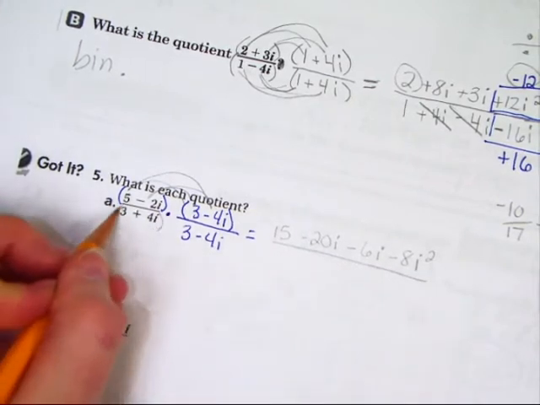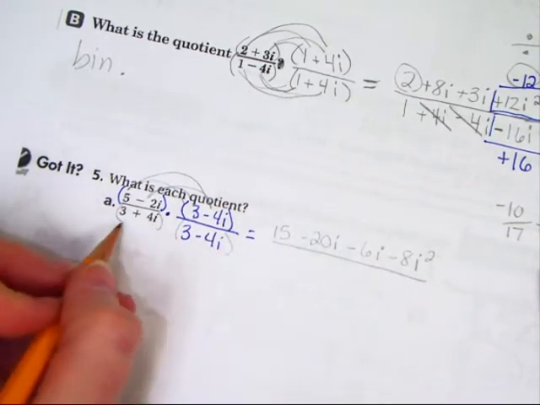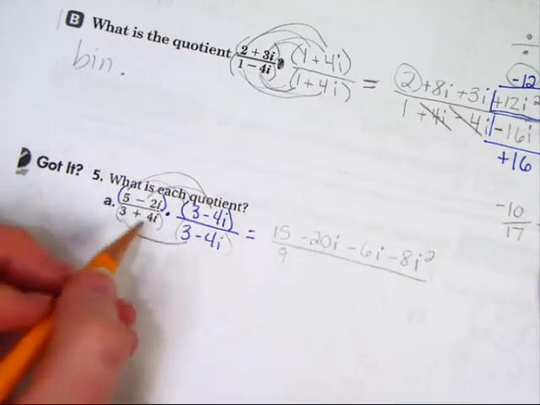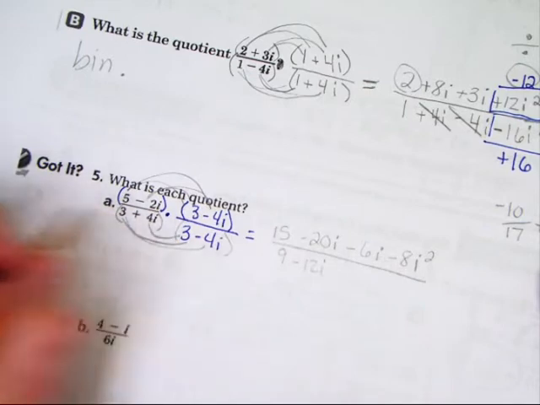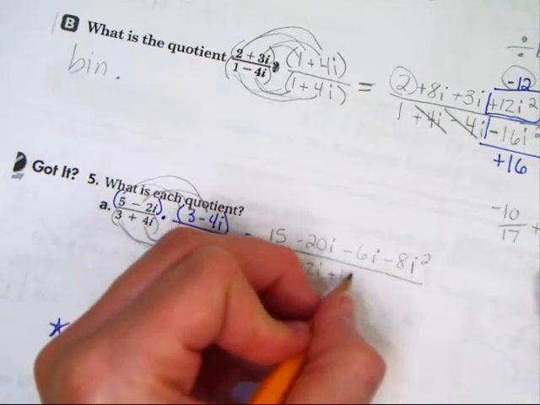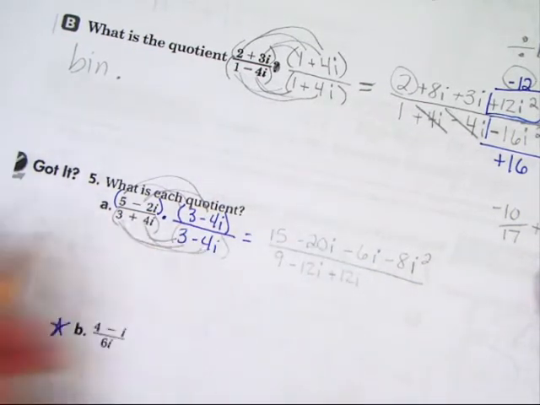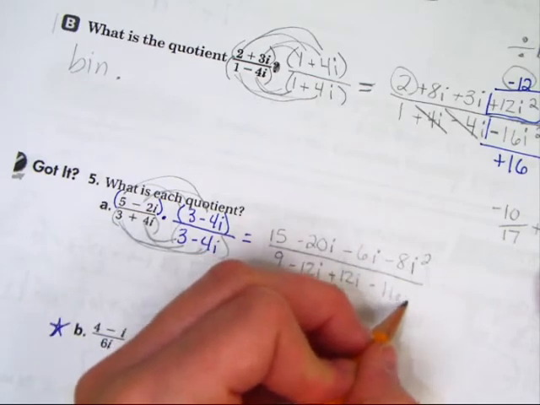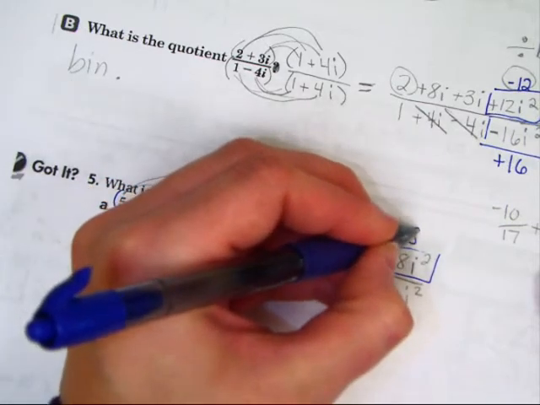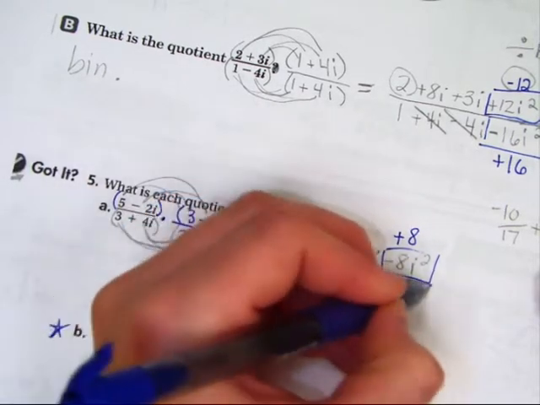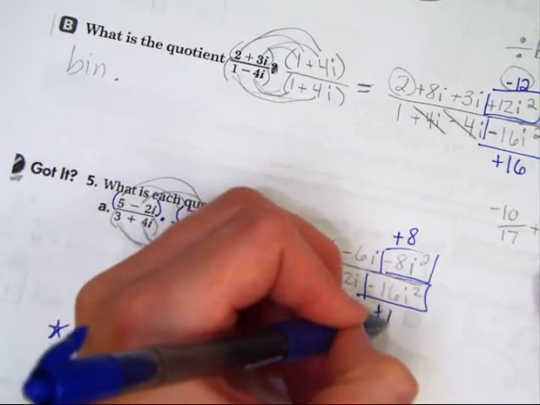On the bottom, FOIL again, unless you know the shortcut. 3 times 3 is 9. 3 times negative 4 is negative 12i. Positive 4 and positive 3 is a positive 12i. Positive 4 and negative 4 is a minus 16i squared. On the top, minus 8i squared becomes plus 8. And on the bottom, minus 16i squared becomes plus 16.